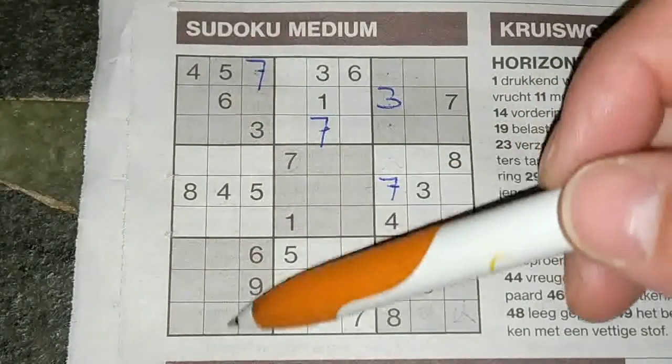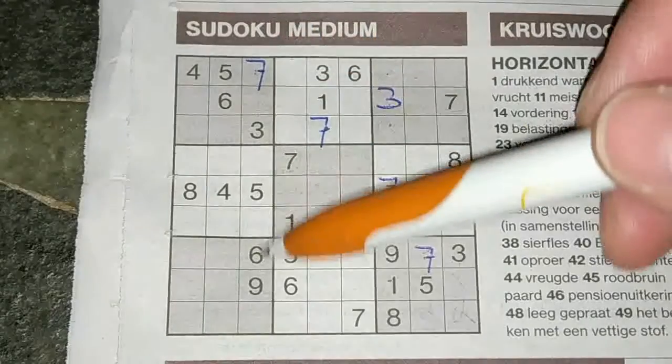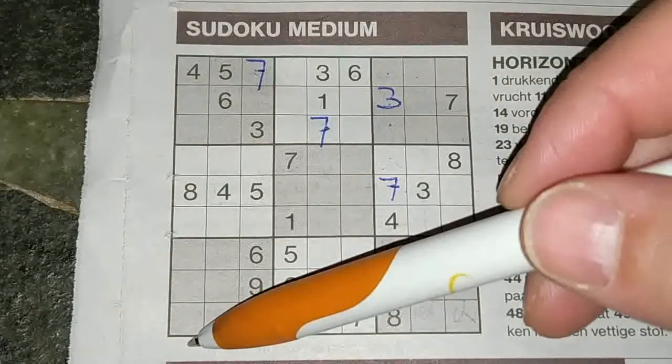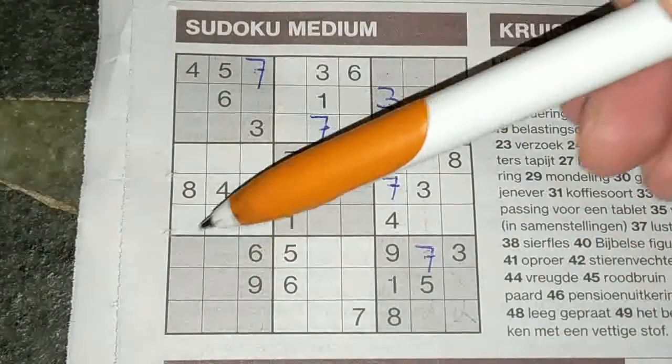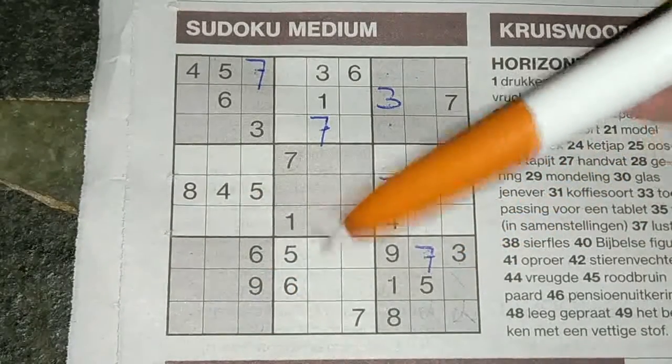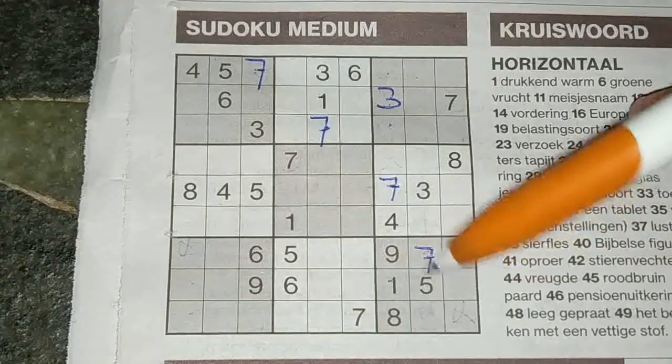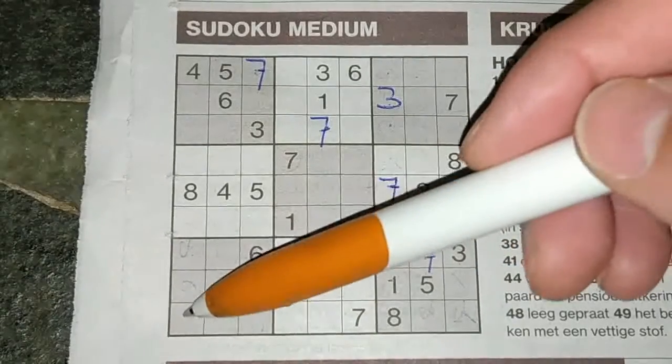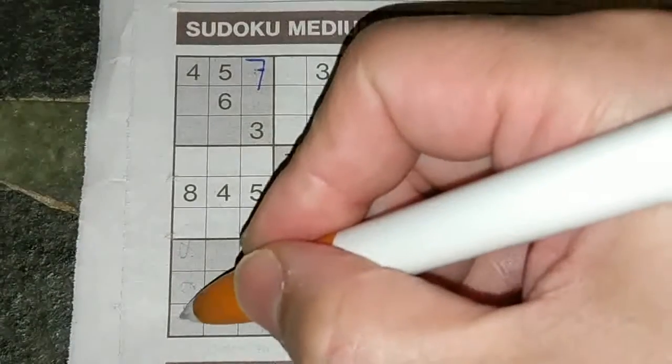5 in the second column, a 5 in the third column. So in the first column, the only 3 places for 5 is here, here, or there. But I see here 5, no 5 there. I see there 5, no 5 there. Only place for the 5 must be here.